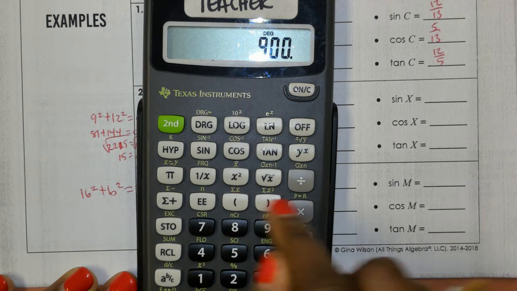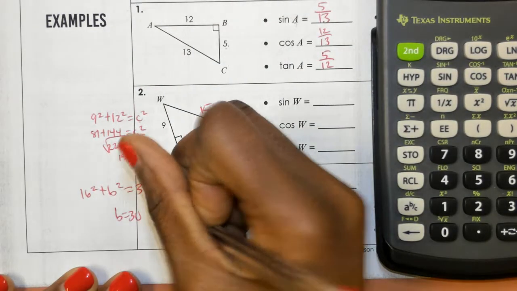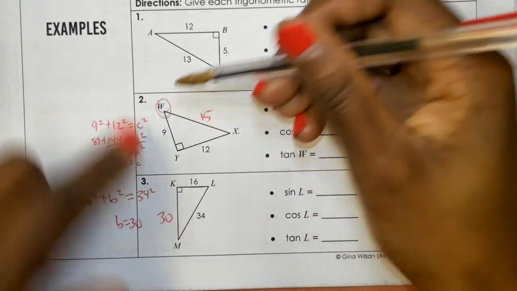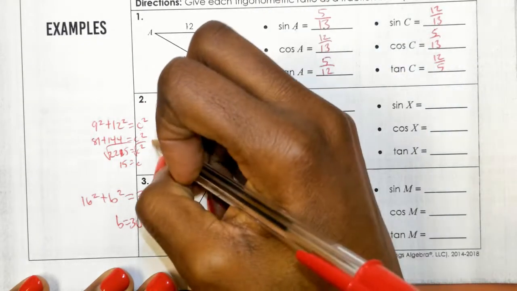I'm doing the bottom one now. Square root of this 30, so B is 30 for this one. Okay, so now we can do from W, the opposite of this. So if I just do W first, this is opposite hypotenuse, because it's across from the 90, and then adjacent.